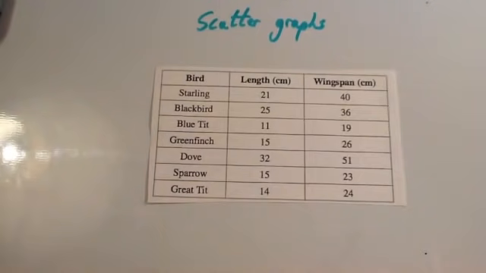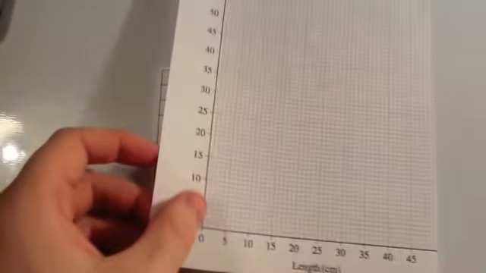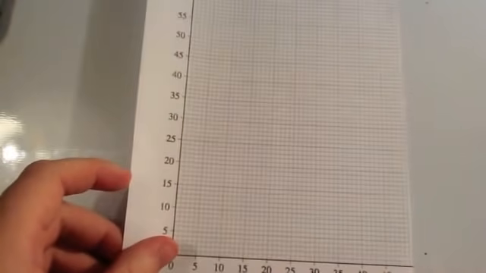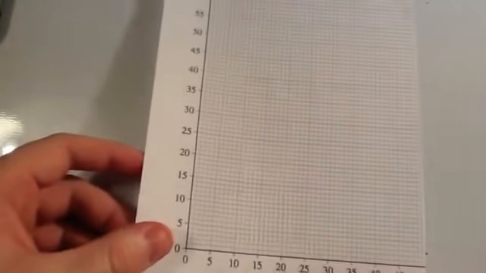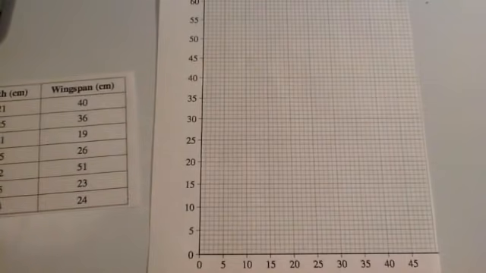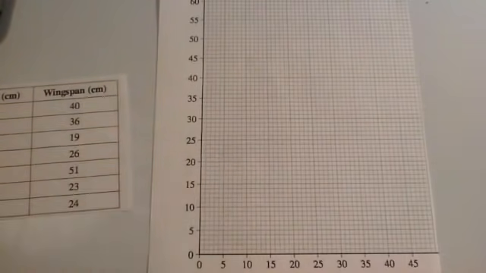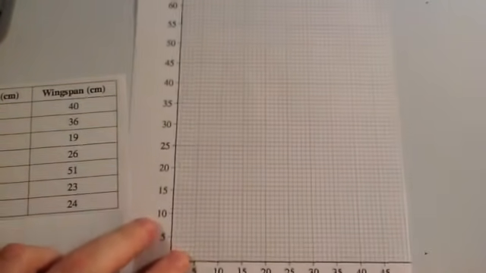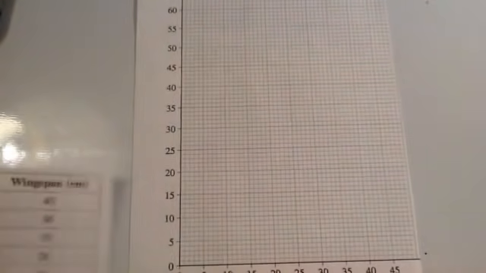In an exam, this is often done for you. So here we've got a set of axes. We've got length of the bird along the x-axis, and we have got the wingspan of the bird along the vertical axis, the y-axis. The first thing then to do is to plot the points onto the graph.